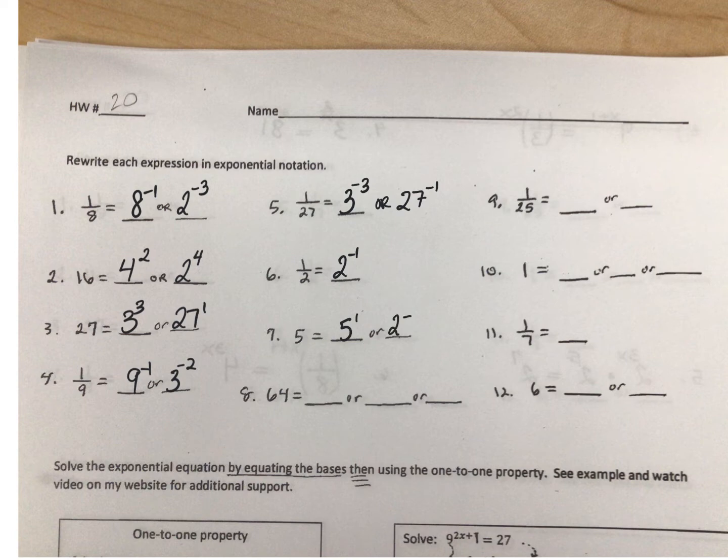Chloe put, whoa, 25 to the 1/2. That's some good thinking. The problem is we don't really like fractions, so we're not usually going to want to write it with a fractional exponent because then we have to deal with fractions, right? But that is still very true. And could we also say 1/5 to the negative 1 power?